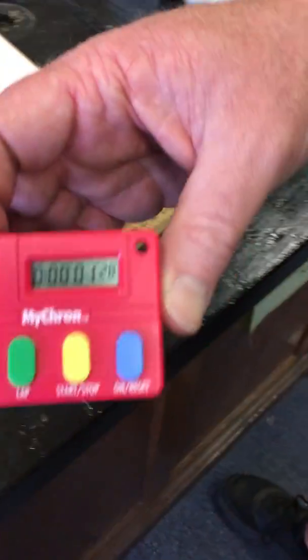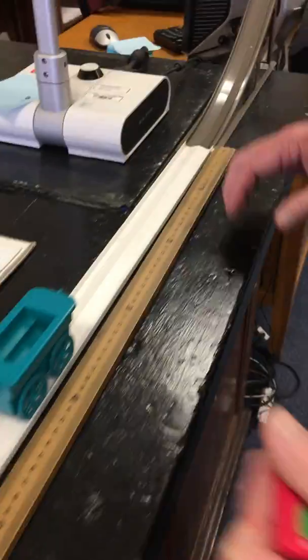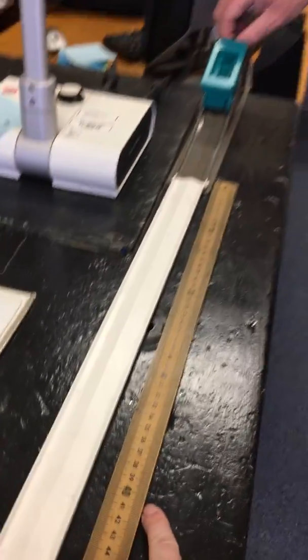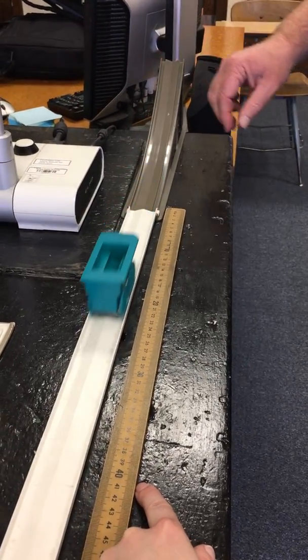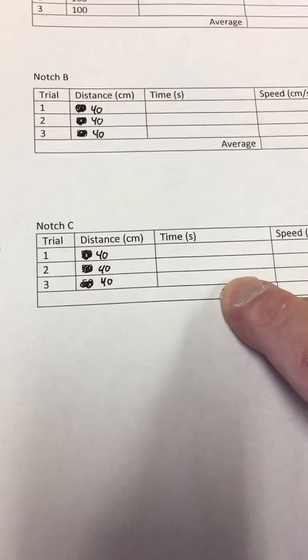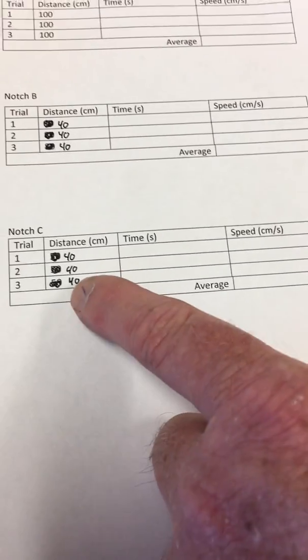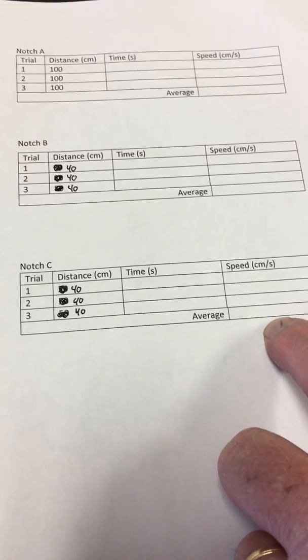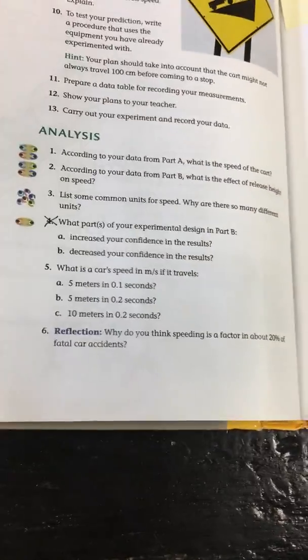I don't know, we might want to redo that one, 1.28. We had a little bump on the track when it came down, so we're going to scratch that one and retry it. Not much better, but a little bit better, 1.04. So it's 1.04 right here. Again, calculate the speed, distance divided by time, which gives you the speed in centimeters per second, and then please find the average speed. Once you're done with that, you need to do the analysis questions.